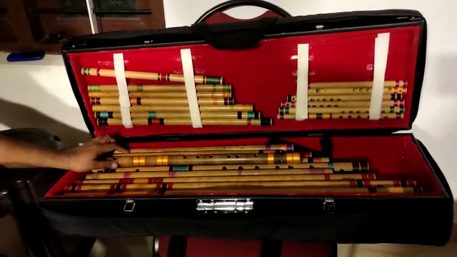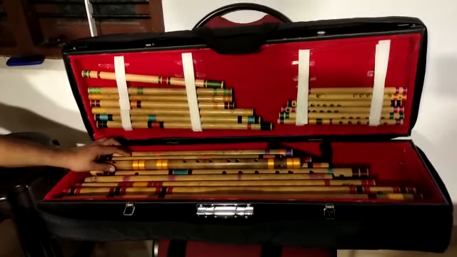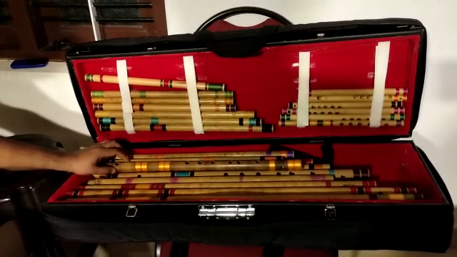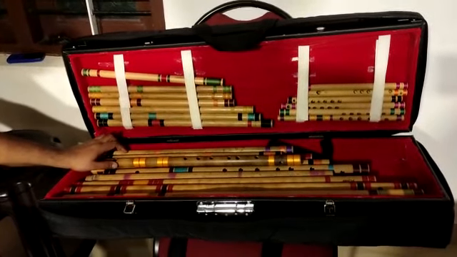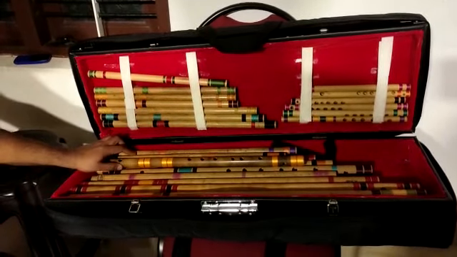The second category of Indian bamboo flute is bass flutes. Bass flutes means the mother tone of these flutes are in bass octaves.